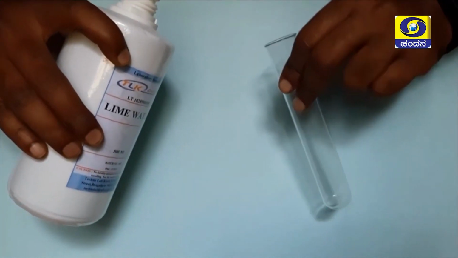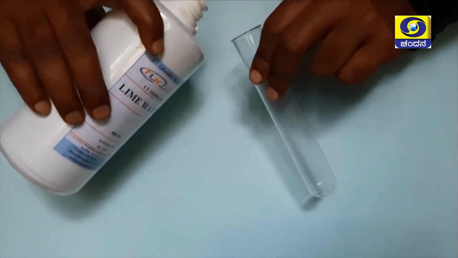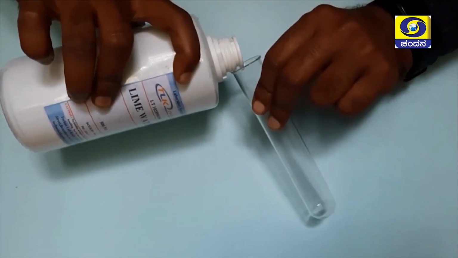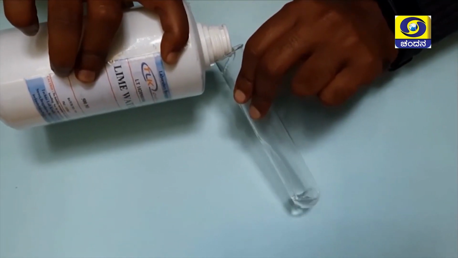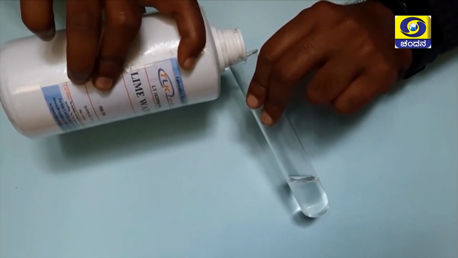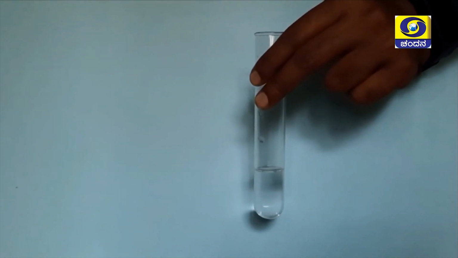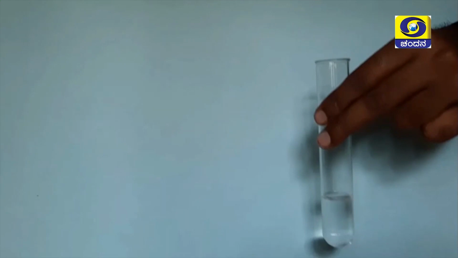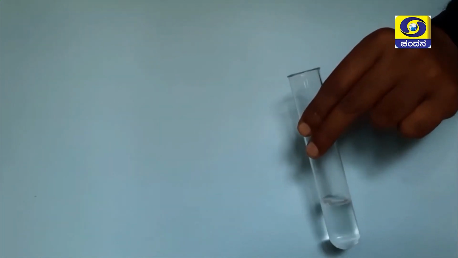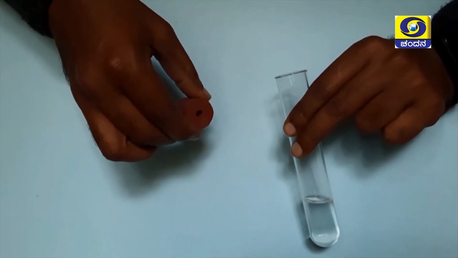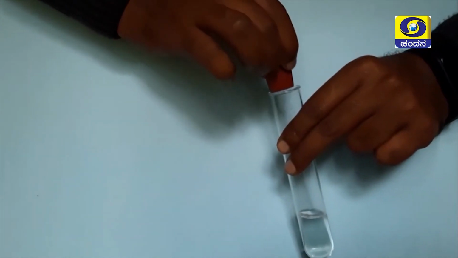Take some freshly prepared lime water in a test tube. Fill approximately 1/3 of the test tube. Now fix one holed rubber cork to the neck of the test tube.